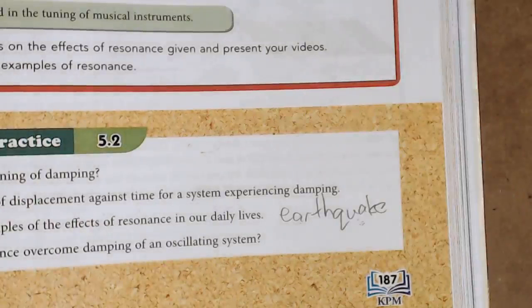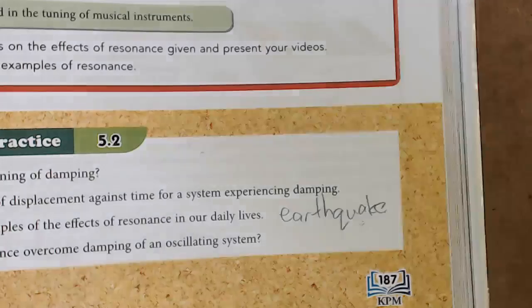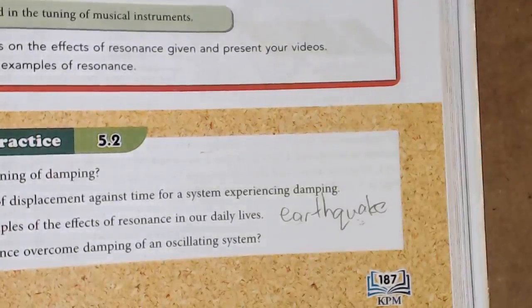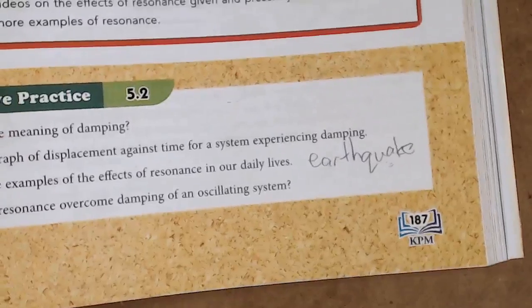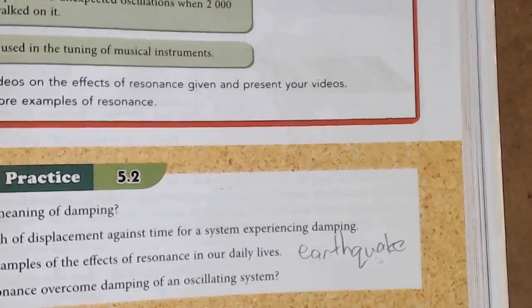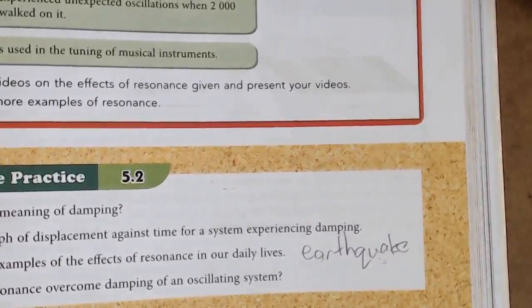The building that will fall down is the one which has the same natural frequency as the earthquake. That one will collapse first.